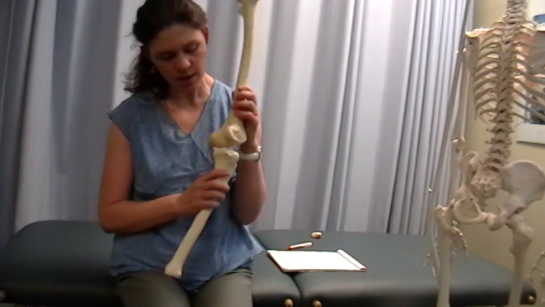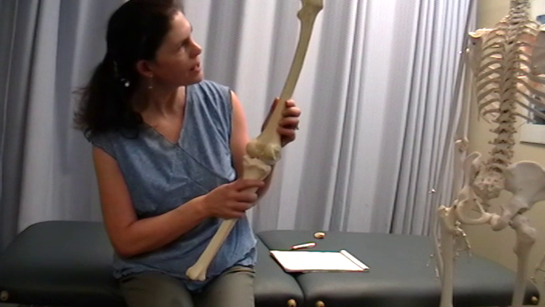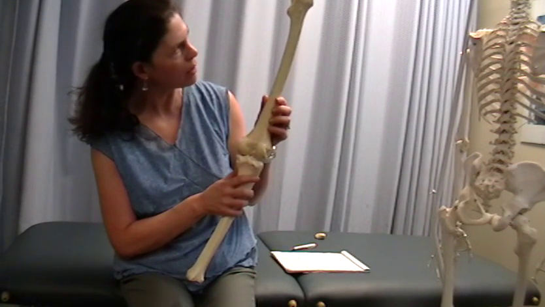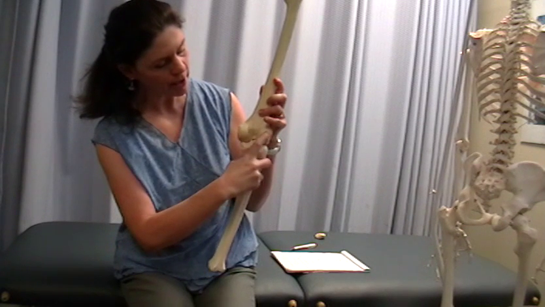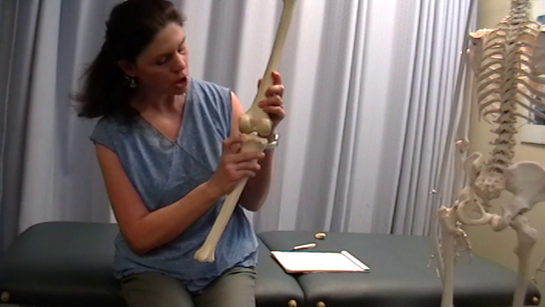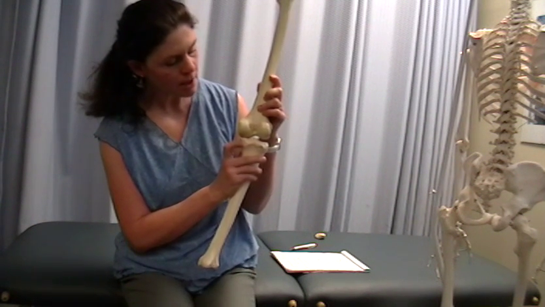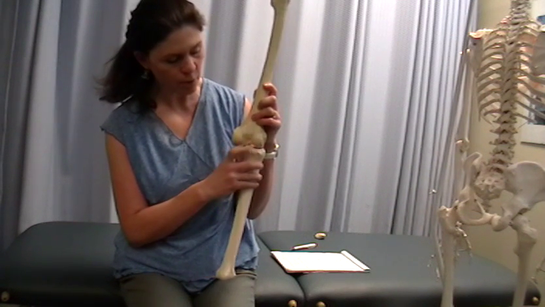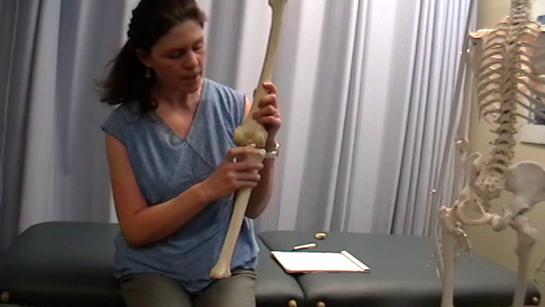Another muscle that's specific to the knee is the popliteus muscle, and that's going to come from the lateral femoral condyle, so it's going to be over here, and it's going to come down to the proximal posterior part of the tibia. The popliteus muscle is known as the key to the knee because while it will flex the knee, as it's going to pull posteriorly on the joint, it's mainly known for internal rotation.